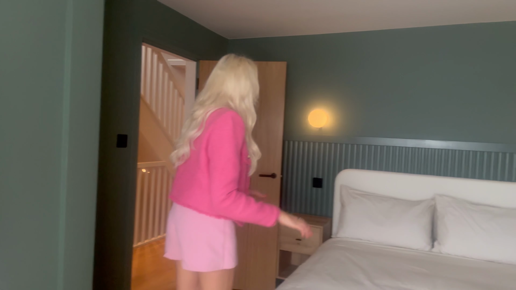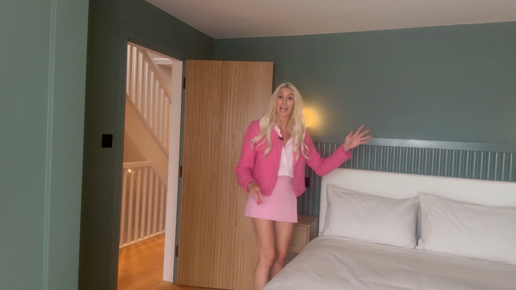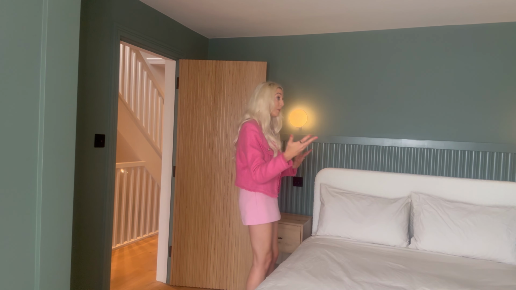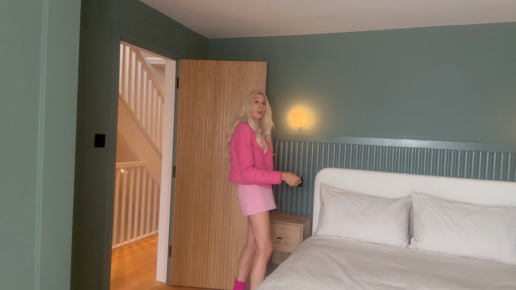Works really, really well on feature walls, kind of like we've done behind us. And actually, I was in an airport the other day, and they had a whole feature wall that was almost used as like a room divider, which is another great use of fluted wood. It was in the colour of our door.